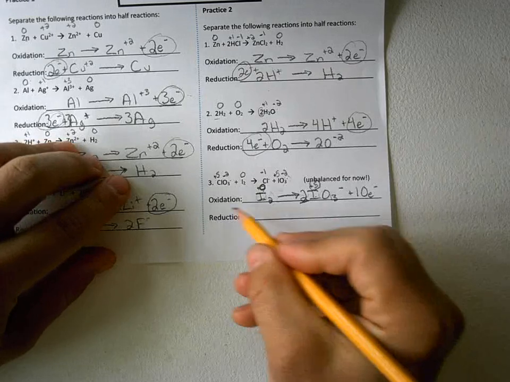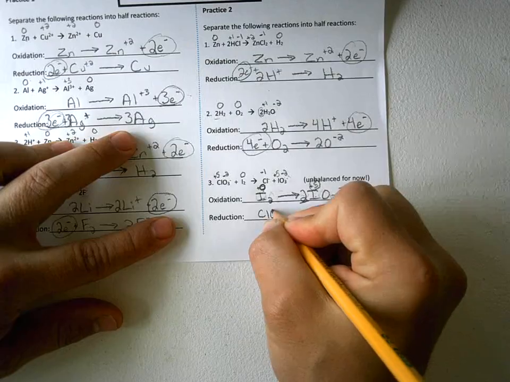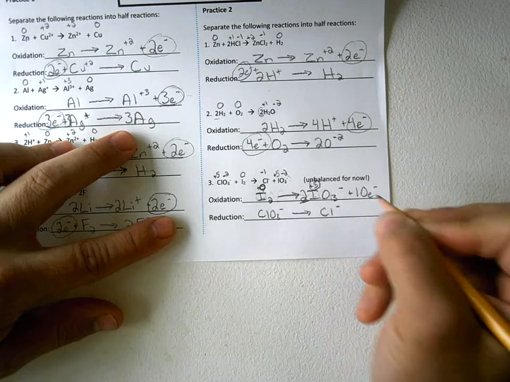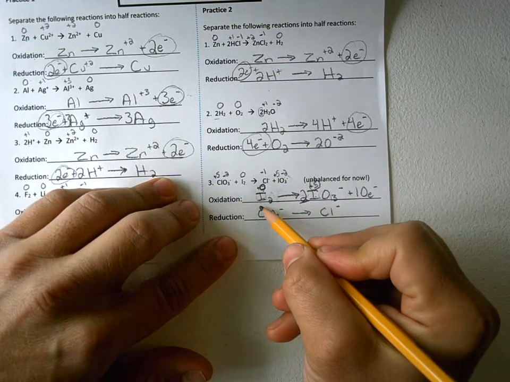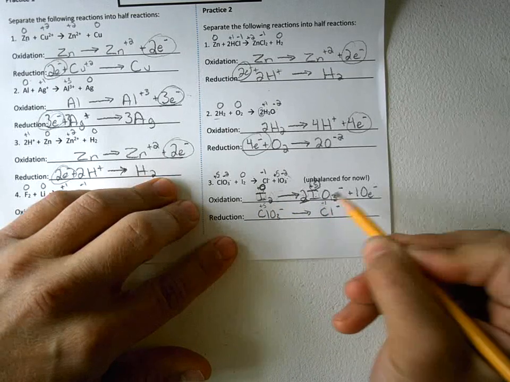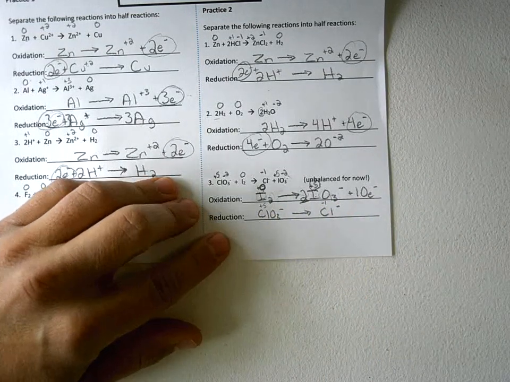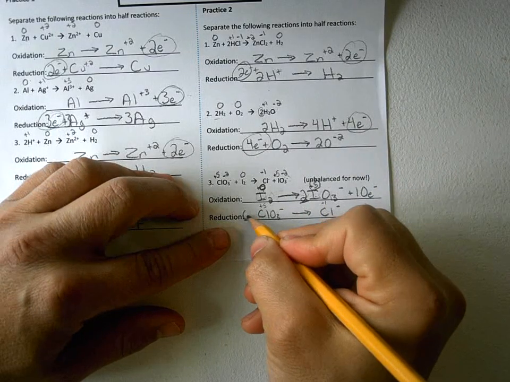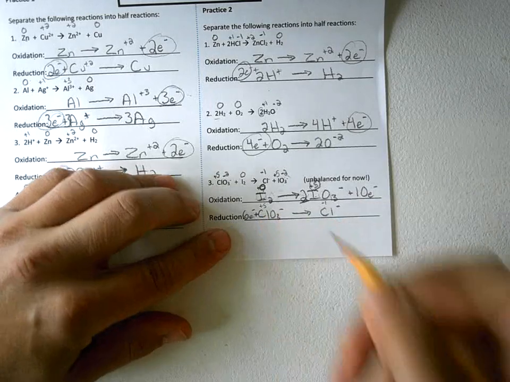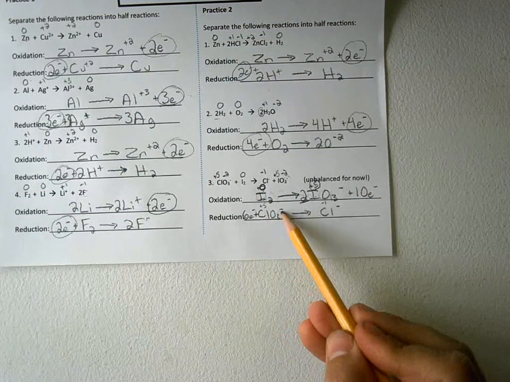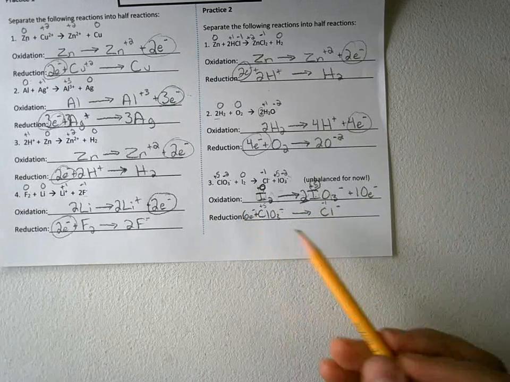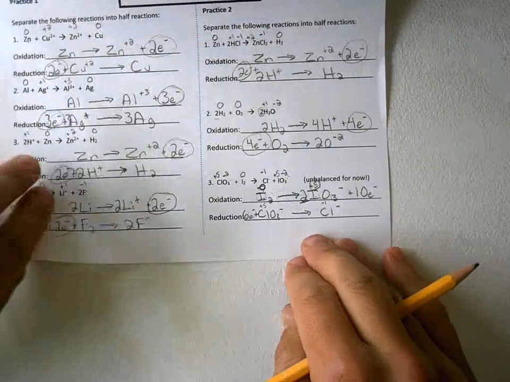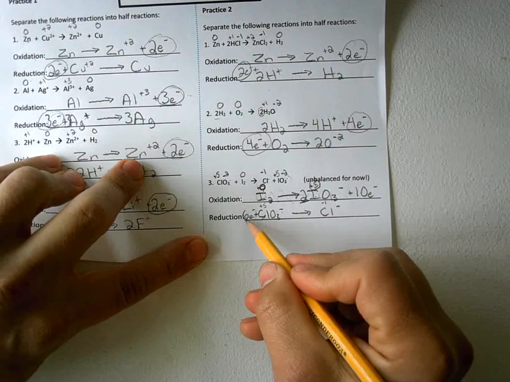Okay, the reduction half reaction, we have ClO3 minus turning into Cl minus ions. Now the chlorine is going from a +5 to a -1. What's the difference between +5 and -1? Well, I guess it would be 6 electrons. Now, do you notice how the charges here are not balanced for now? Well, that's because these are separated in their half reactions. So we have the chlorines gaining 6 electrons to form this.